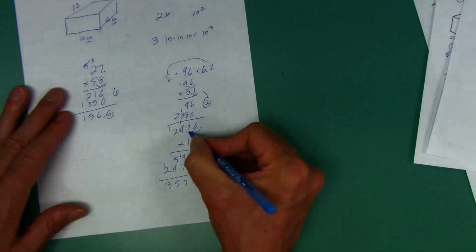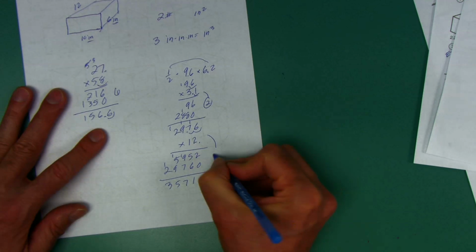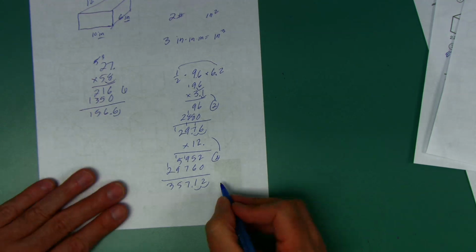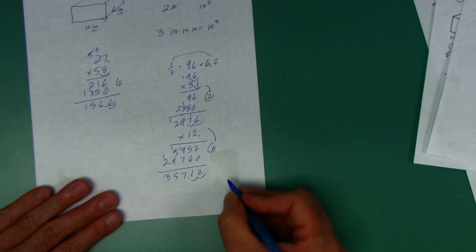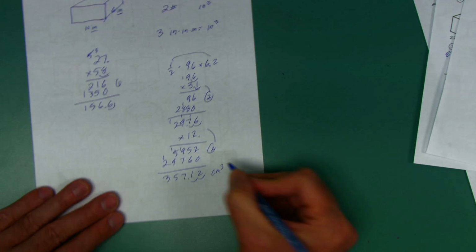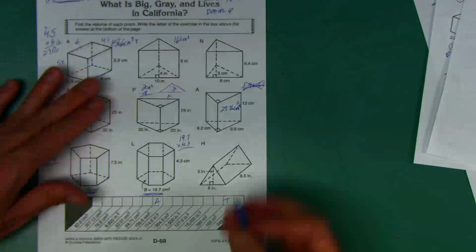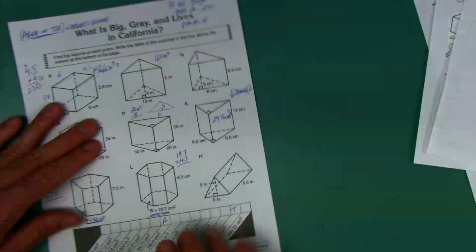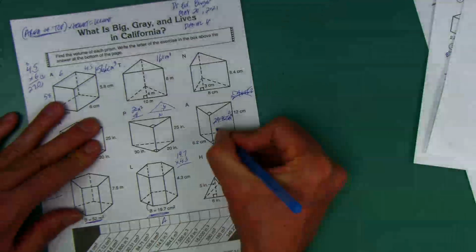And now that went over 2 spots. There was nothing in the 12, so I got to go back 2 spots in my answer. Boom, boom. 357.12. Now we're talking cubic centimeters, right? Boy, glad you guys are here to make sure I didn't make too many mistakes there. 357.12.